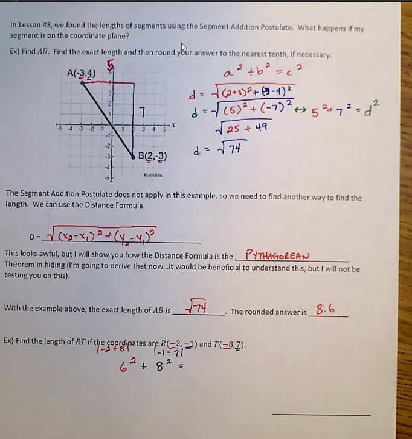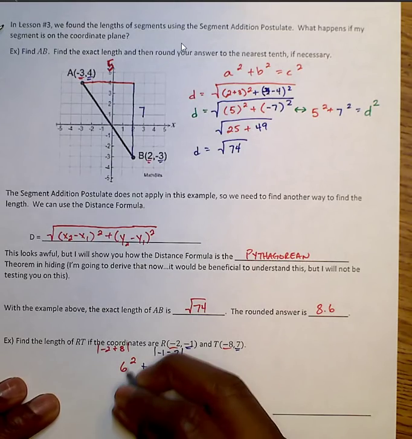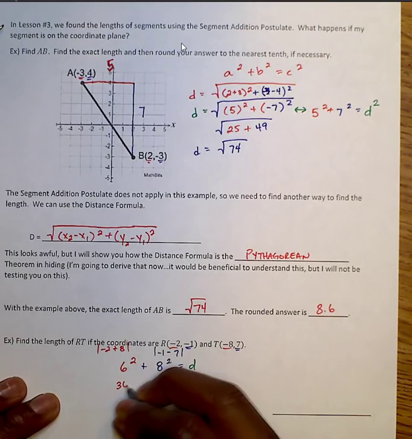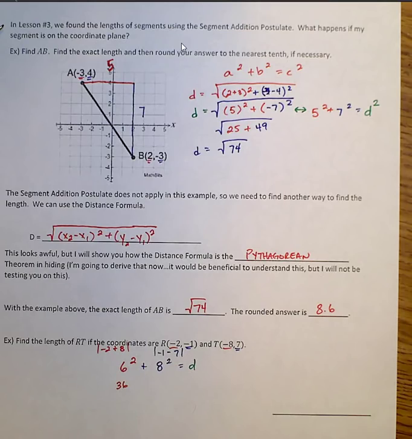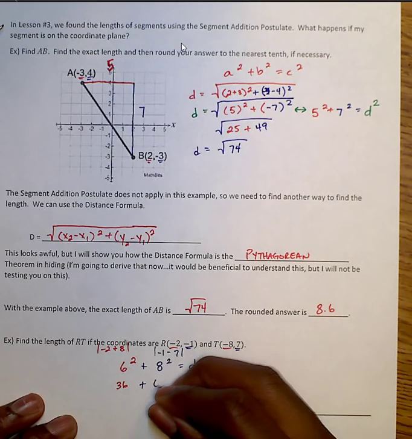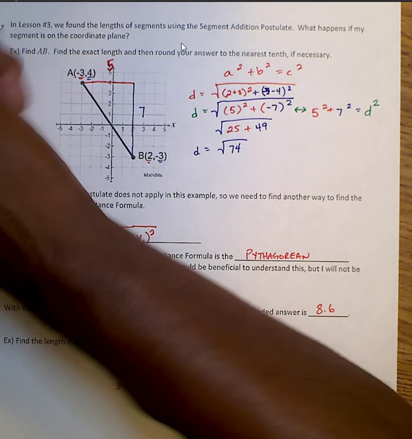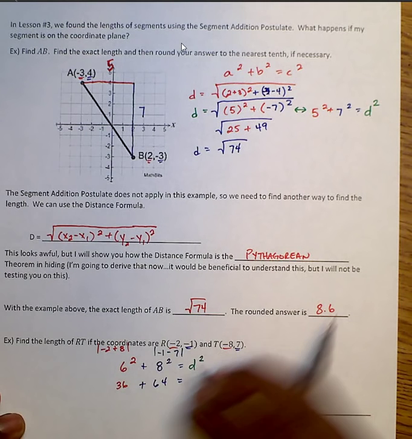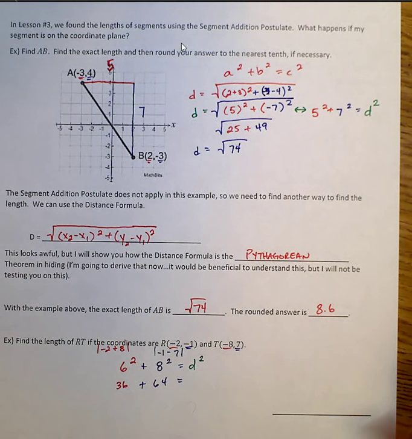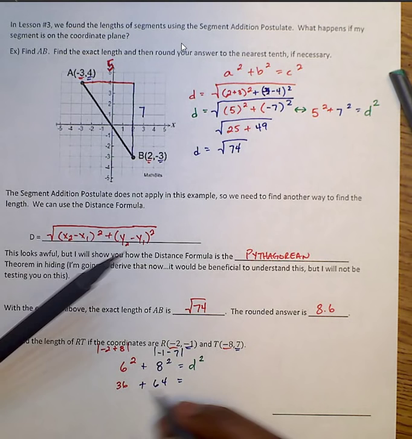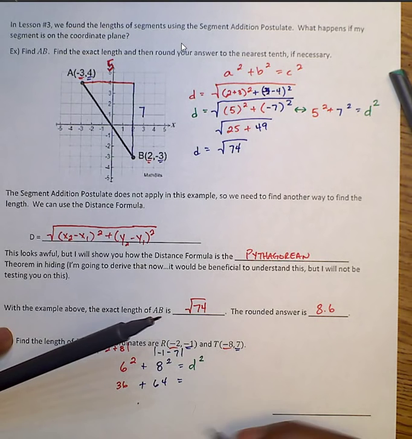Okay. And so now we can just plug in numbers, or evaluate this to get the numbers. I just plug them in. So 6 squared is 36. 8 squared is 64. And that should give us d squared, because that's Pythagorean's theorem, a squared plus b squared equals c squared. Alright, and so then we get 100 equals d squared.